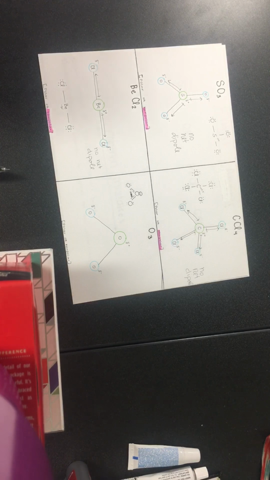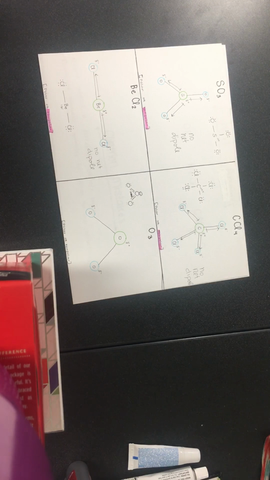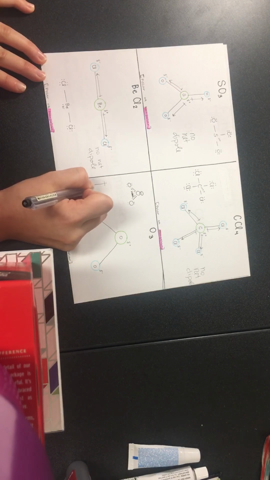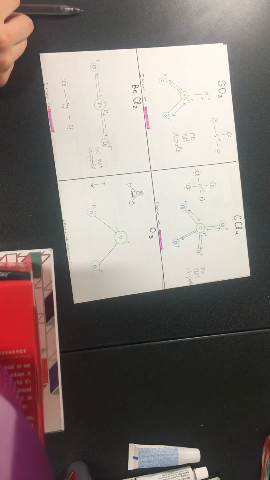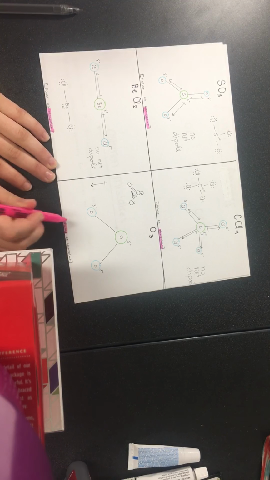They pull in different directions, and it's not satisfying for any of the atoms. They're not shared equally. All the domains are not the same. There is a net dipole where it pulls down, and the molecule is going to be polar.